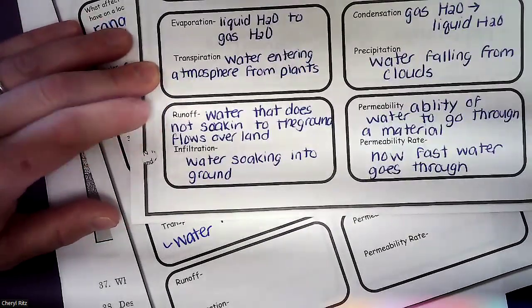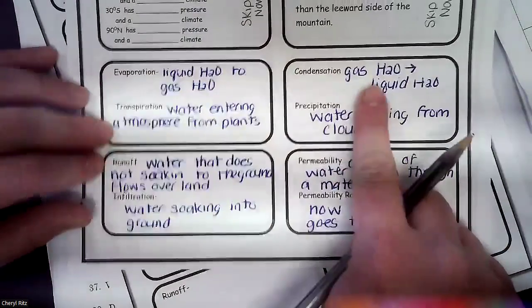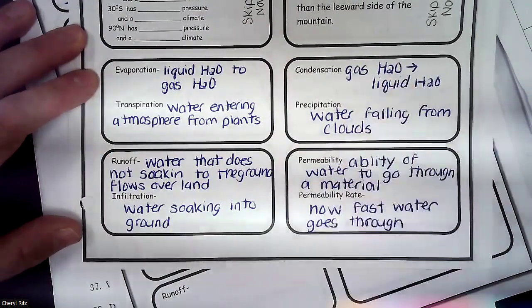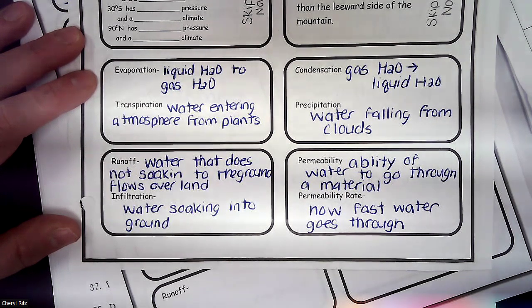Do you guys already write these definitions down? Some of you at least? Okay. Condensation is when gas H2O goes to liquid H2O. Precipitation is any water falling from the clouds. Snow, hail, sleet, rain.